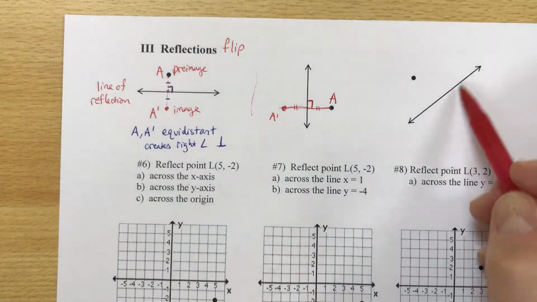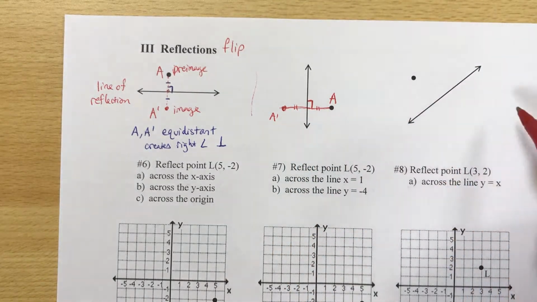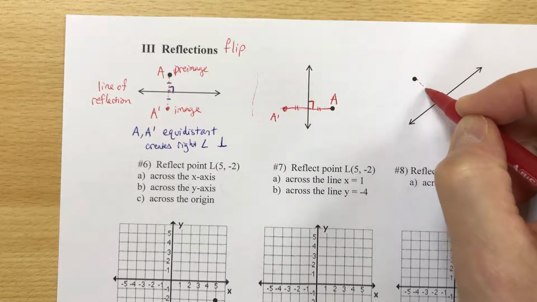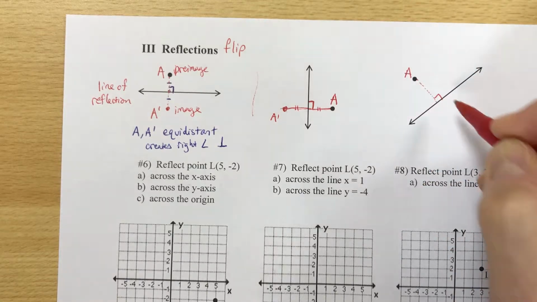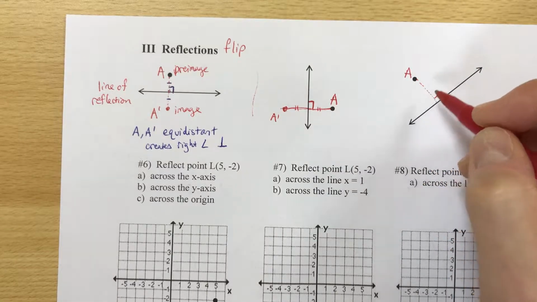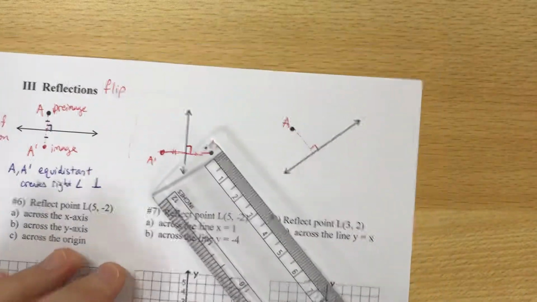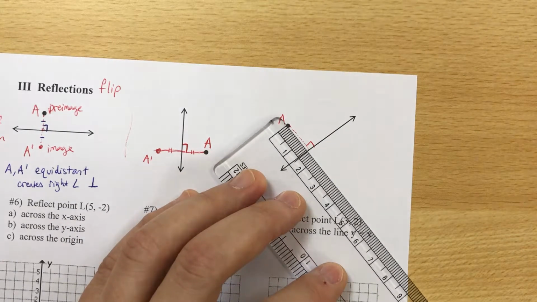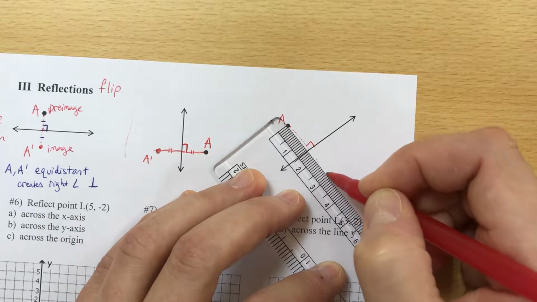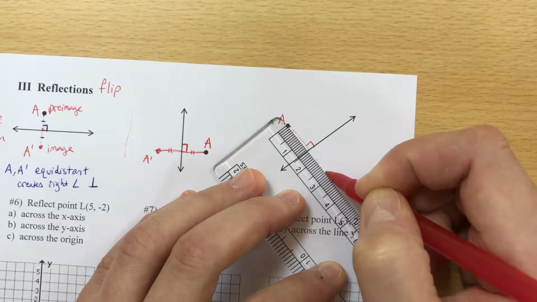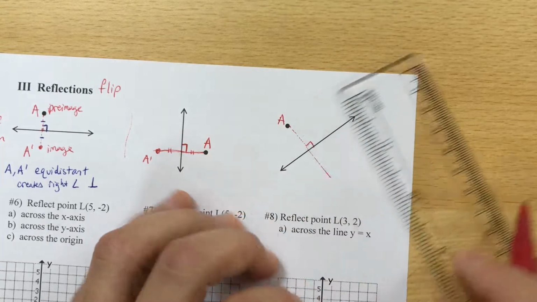Now let's say if it's a line that's slanted. To count the perpendicular, now we're looking kind of diagonally. Here's A. So again, whatever this distance is, I'll use the ruler this time. So that's about 1.5. So if I go another 1.5, that would take me to 3. Like that.